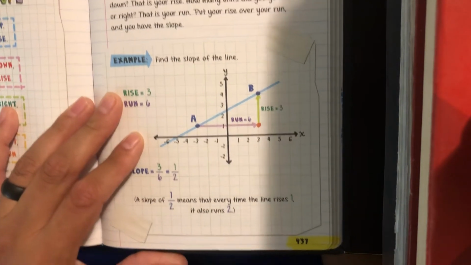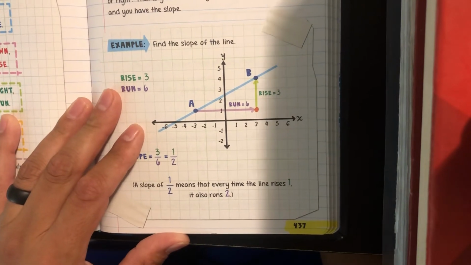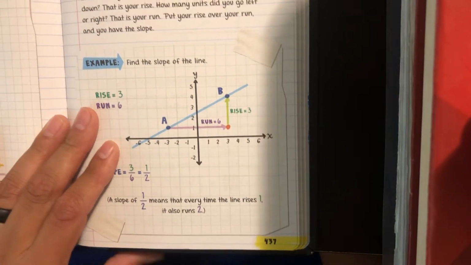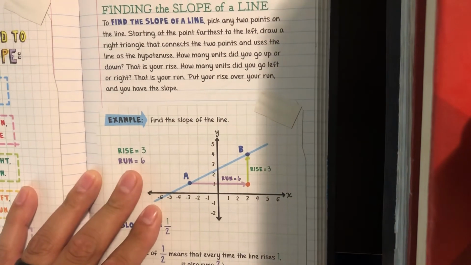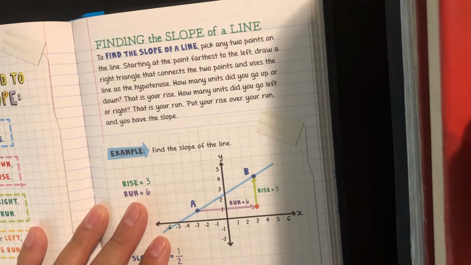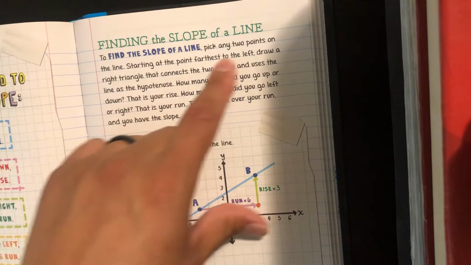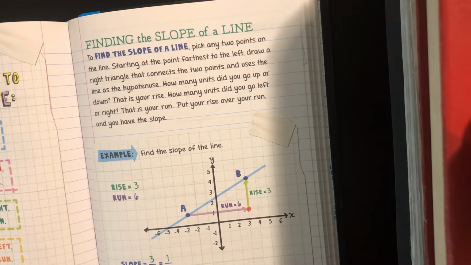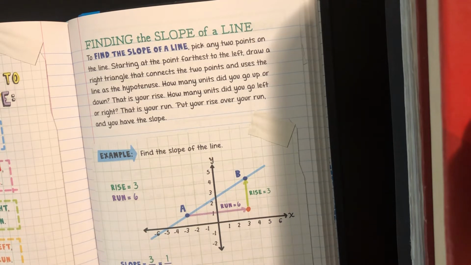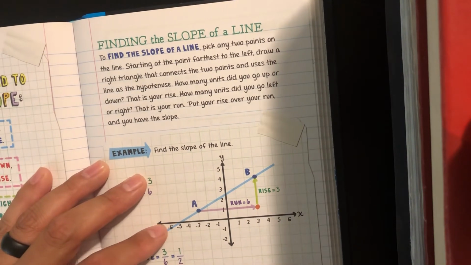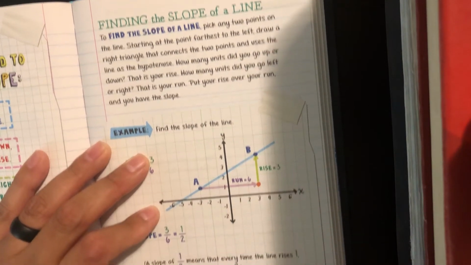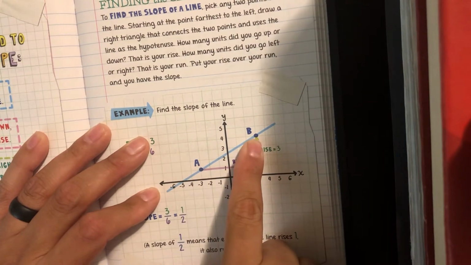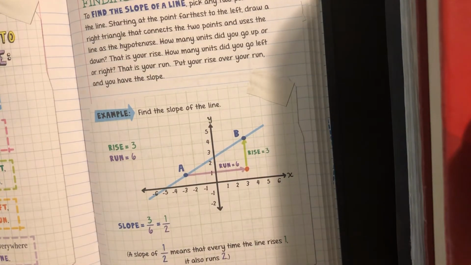So we're going to be finding the slopes of specific lines. So we're going to try one together. As it says, you're basically picking 2 points on the line, and then you are trying to see at what points they cross the line. So if we take a look at this example, they're pointing out A and B. Okay?